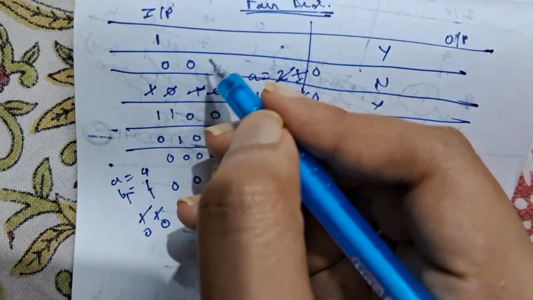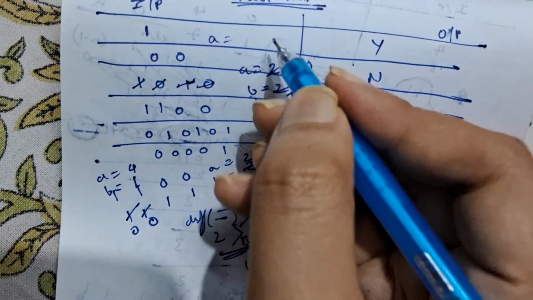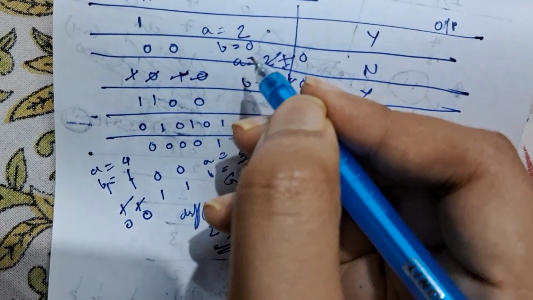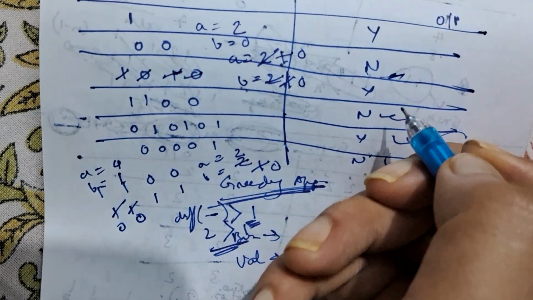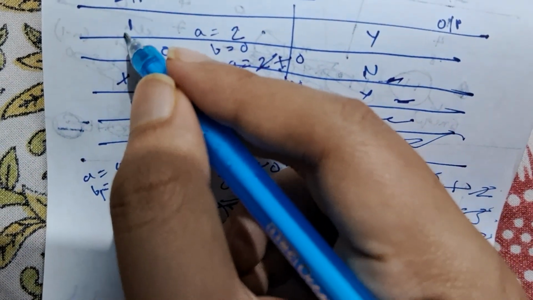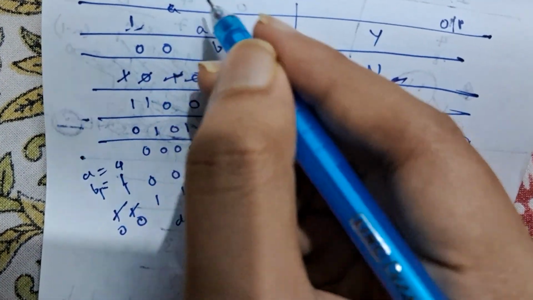For this 0 0, A is initially 2 and B is initially 0, right? So initially 2 minus 0, that is 2. 2 is greater than 1, so it's a no. Okay, and for this it is 1.